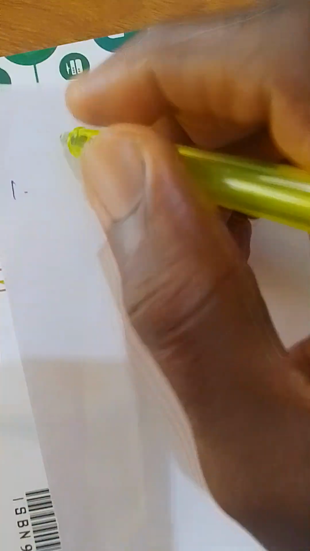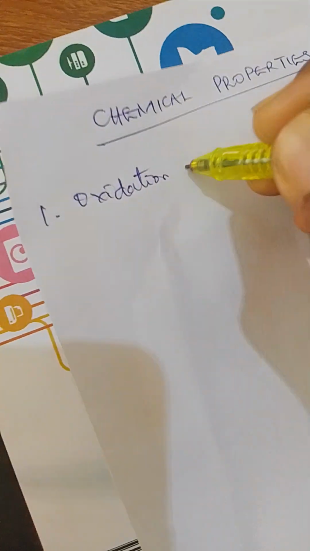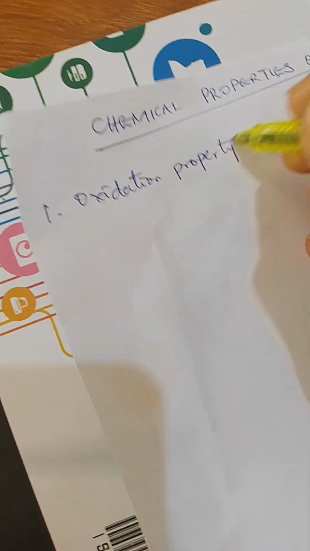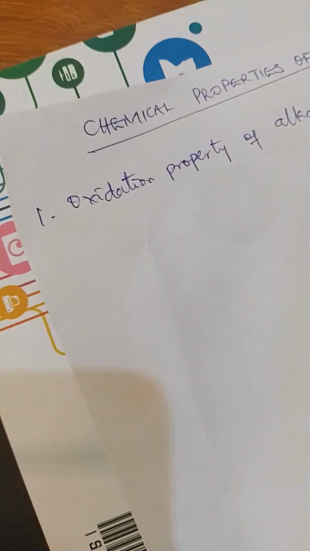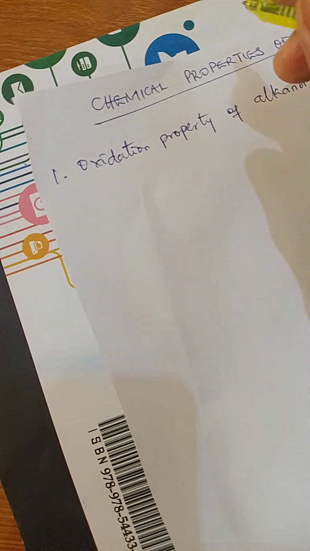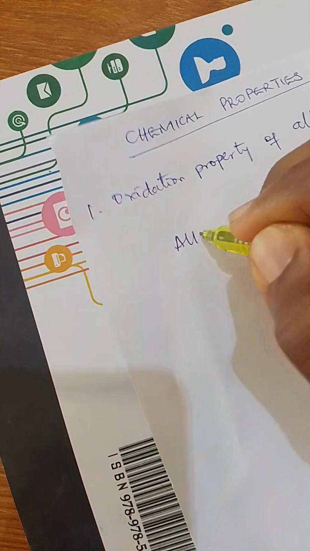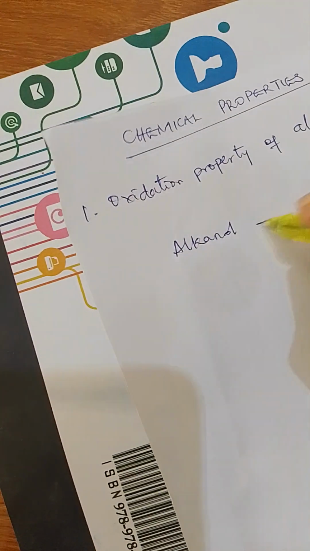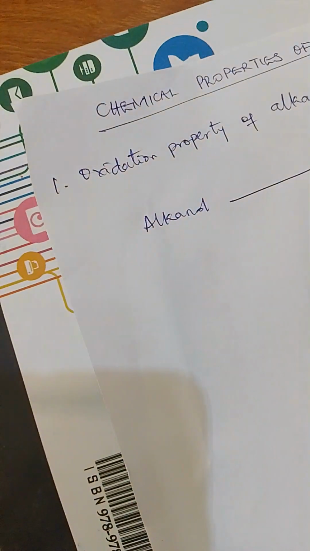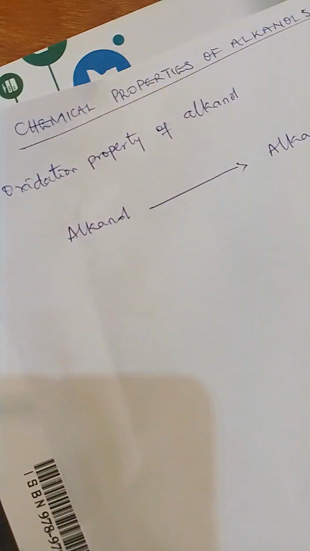The first one I would like to discuss is the oxidation property of alkanol, or its oxidation process. You must understand that alkanol will oxidize to alkanoic acid. Pay attention to the intricacies. Alkanol will oxidize to what? To alkanoic acid.